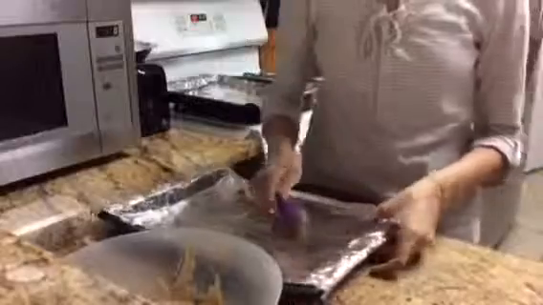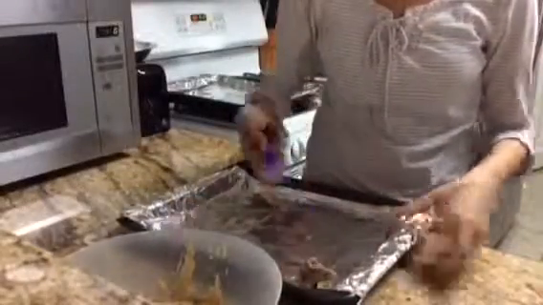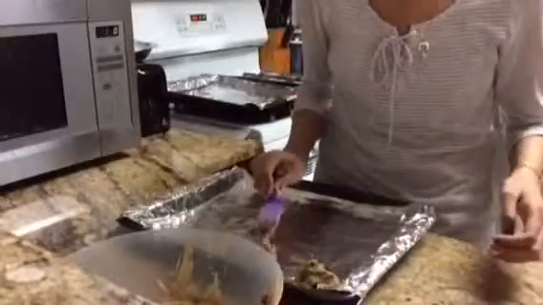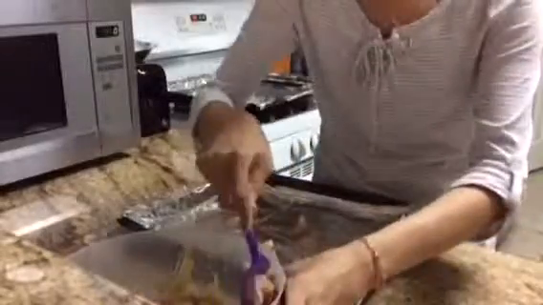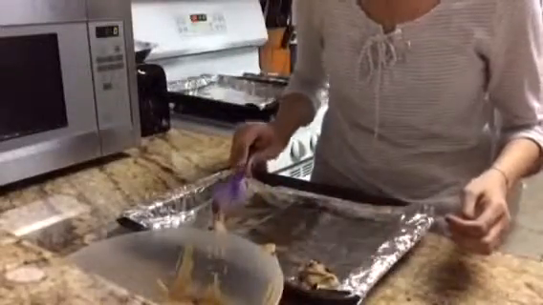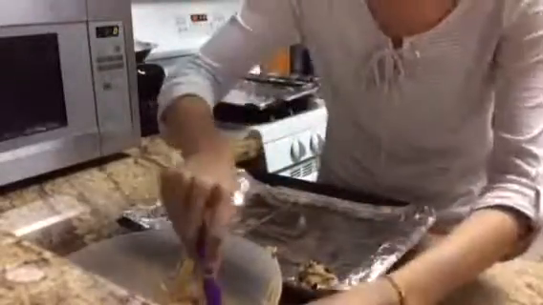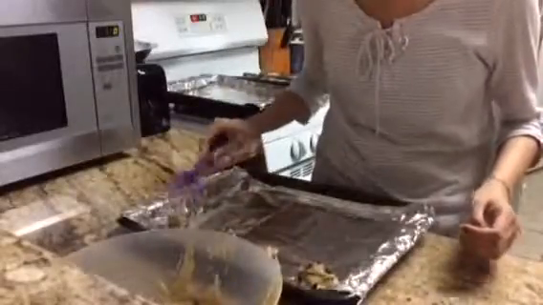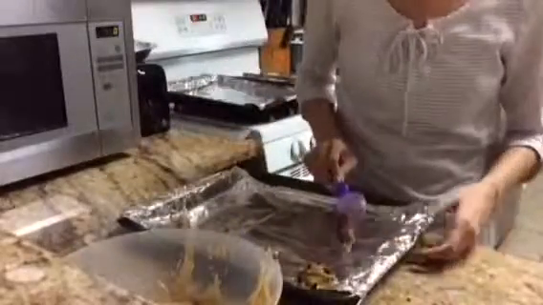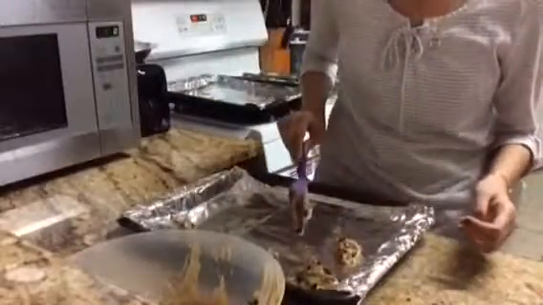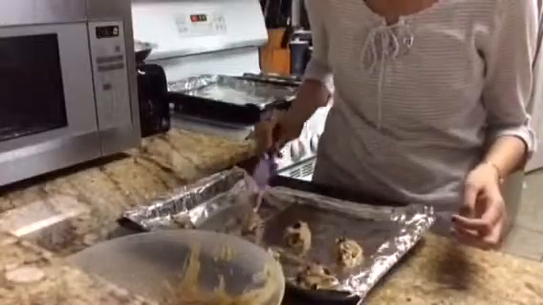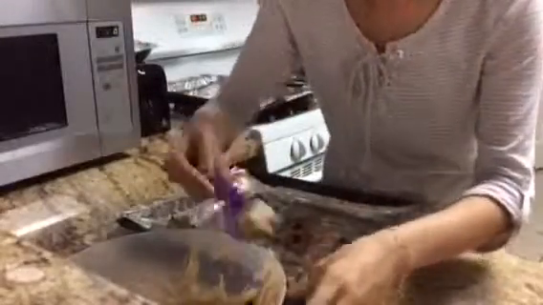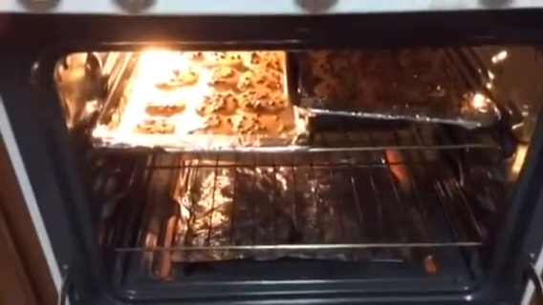In this clip, I am putting the cookie dough onto a pan, onto tin foil, so I can put it inside the oven. The leavening agent we used when making the cookies was baking powder. The baking powder makes the cookies rise when they are baking. We're waiting for the cookies to bake.